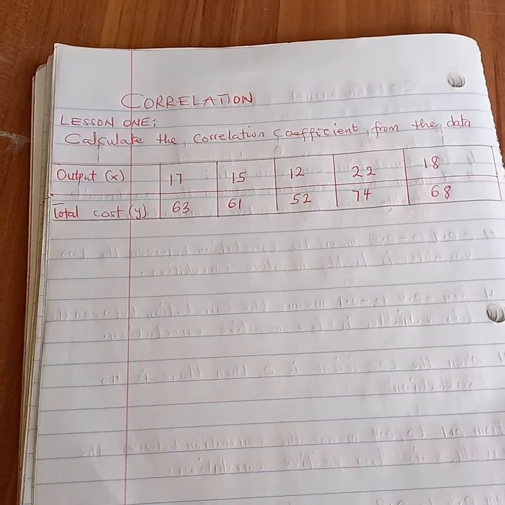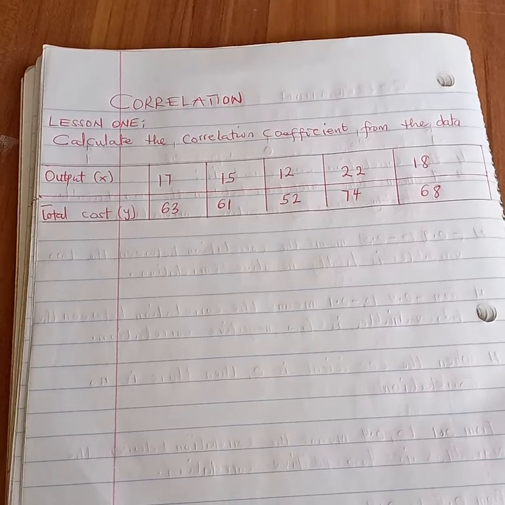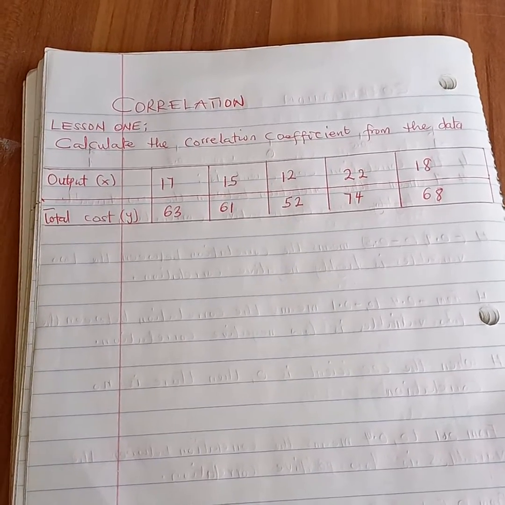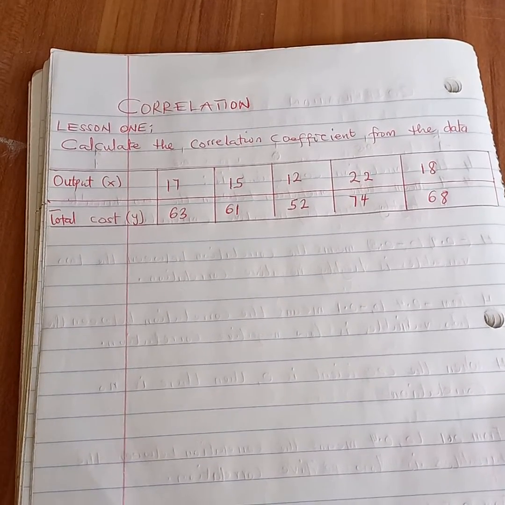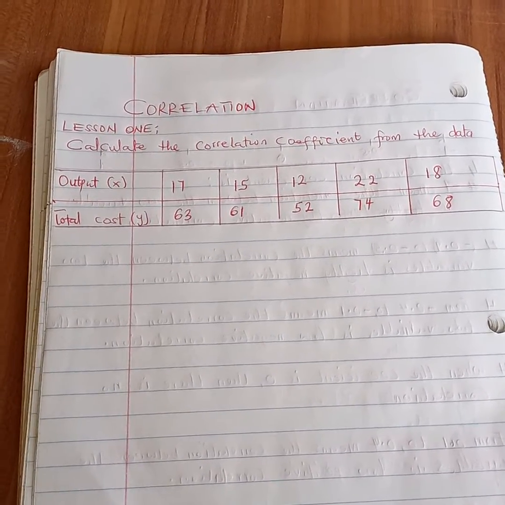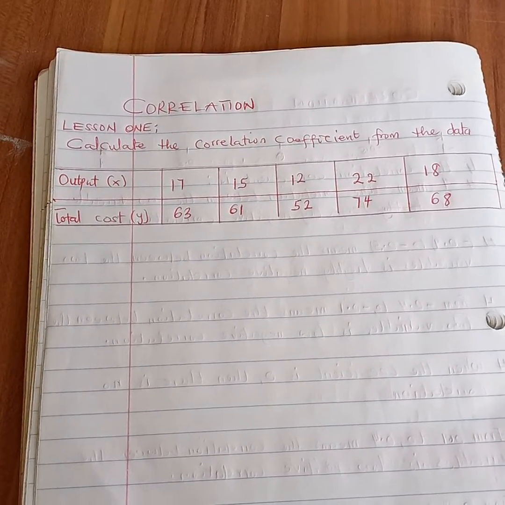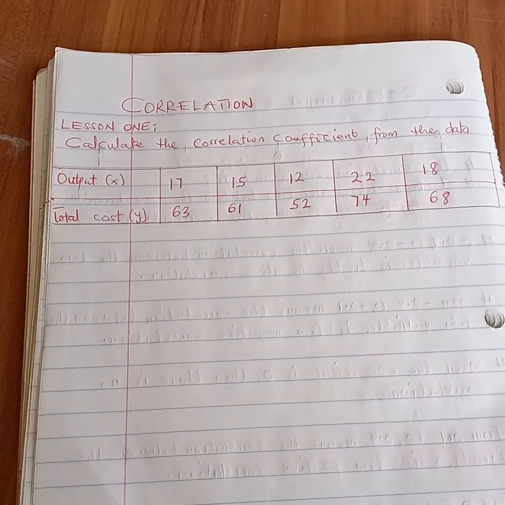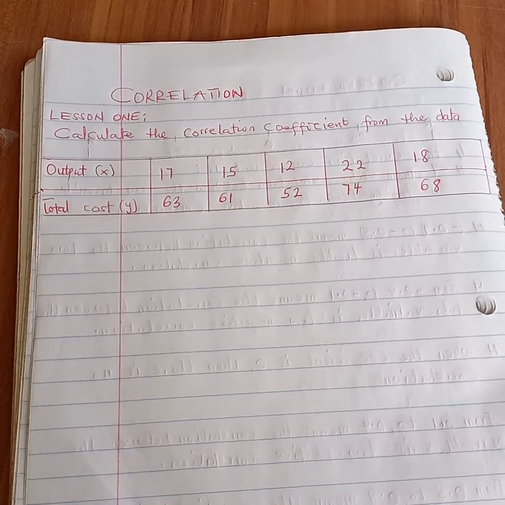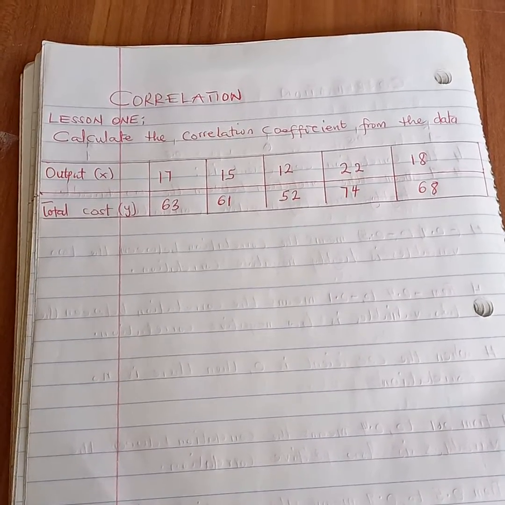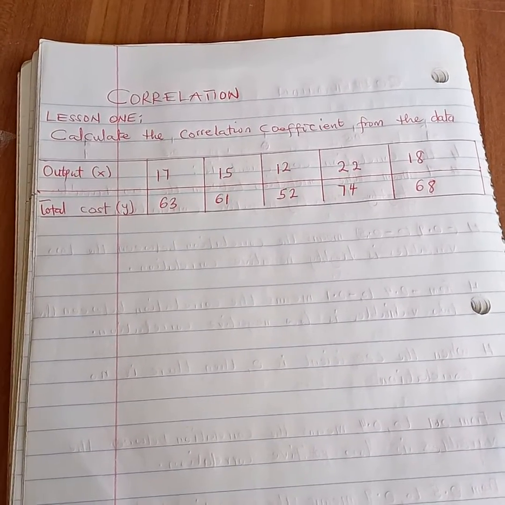Now let's look at the question. It says: calculate the correlation coefficient from the data. We have output, that is x: 17, 15, 12, 22, and 18. So when the output is 17, when the output is 15, in that order. The next variable is total cost, that is y: 63, 61, 62, 74, and the last one, 68.